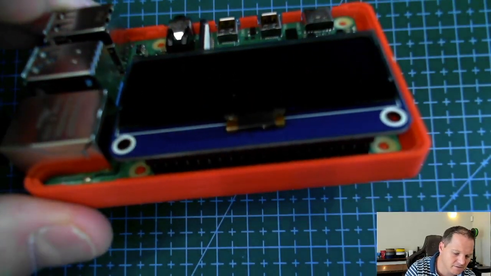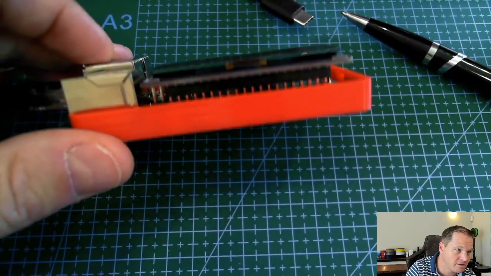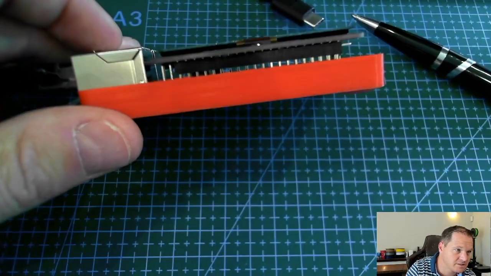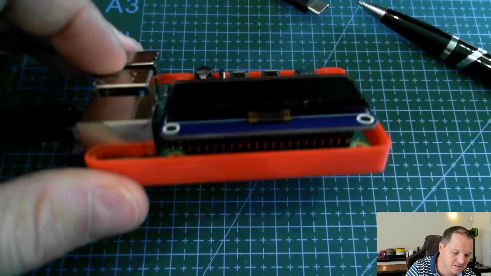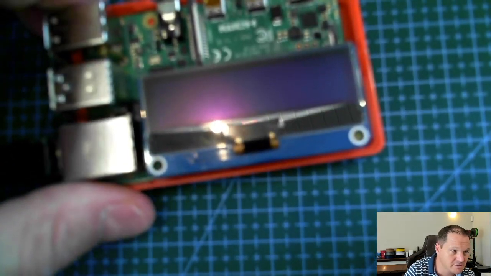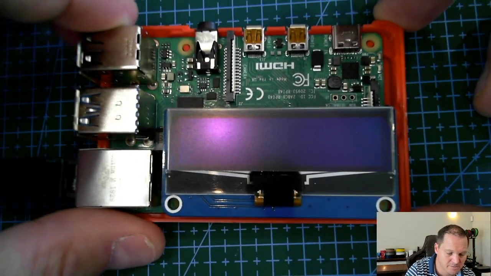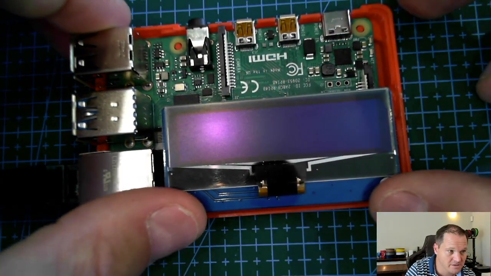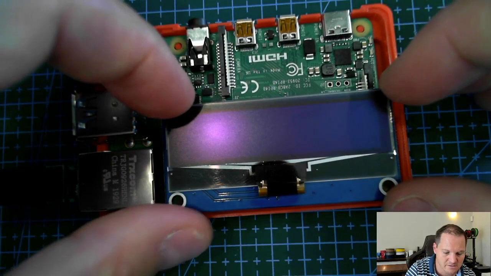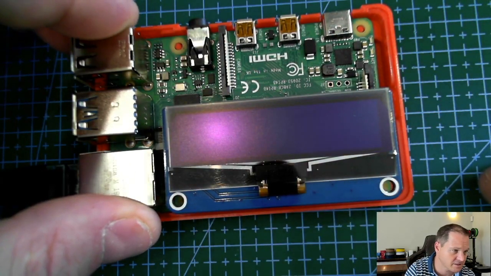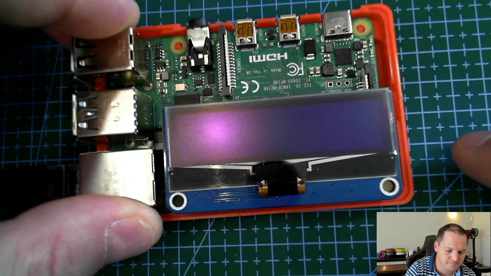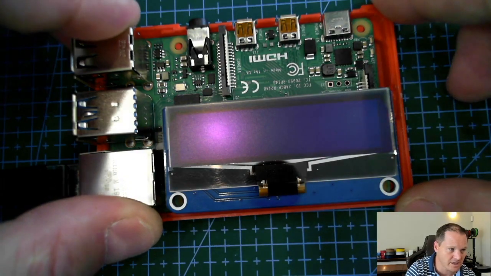Sorry about this, I've got a really silly camera. There you go. It's pushed nice and tight onto that hat. Okay, so there it sits. That's its intended position. If you need to extend this elsewhere, you can extend the GPIO with an extension cable, although I'm not going to use it in any other configuration.